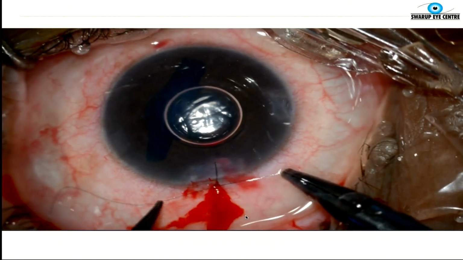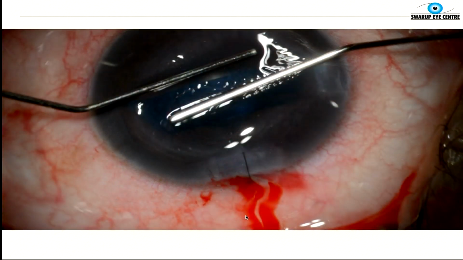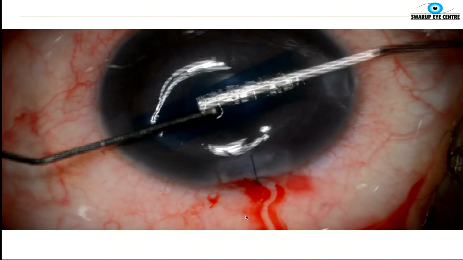I'm sure Ashish will show us some of these complications. It's a good idea to suture these wounds, at least initially. And then, of course, you can start all your tapping maneuvers.